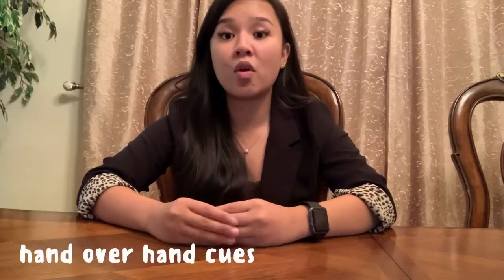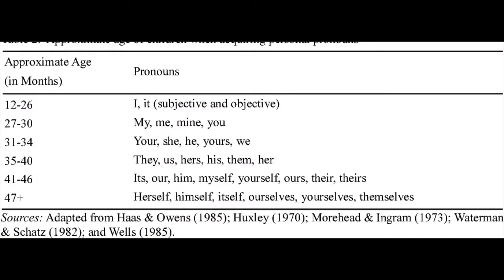Now, the key, I think, to help children understand the difference between I and you is to provide a lot of modeling and repetition, and especially hand over hand gestural cues, which I will be demonstrating on our first activity. Here I have a chart that shows the approximate age acquisition of pronouns that you can refer to, to help monitor your child's development.